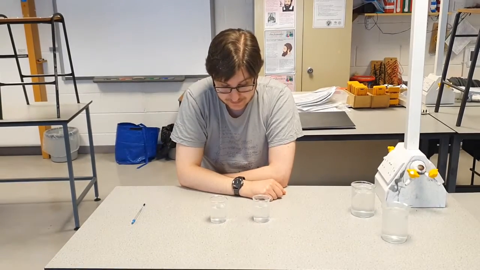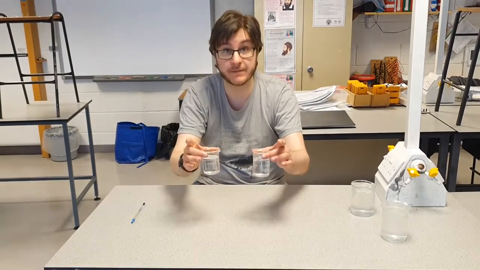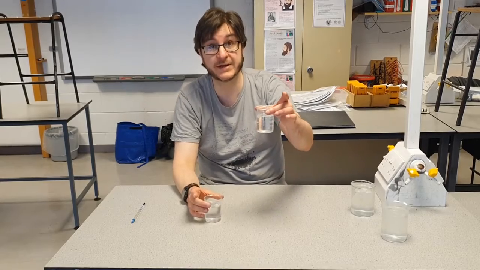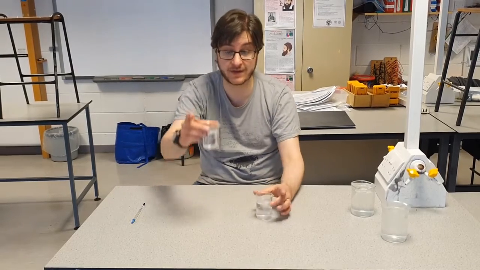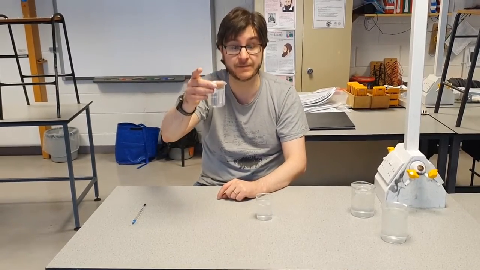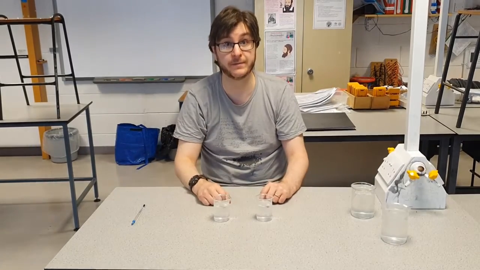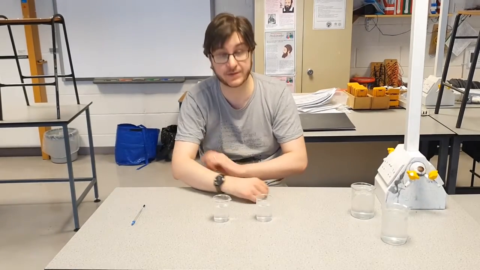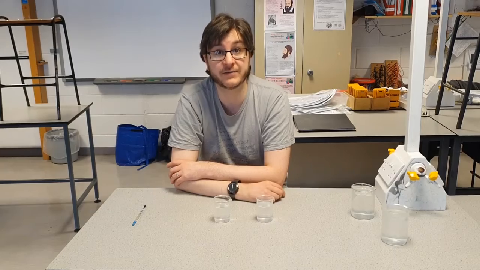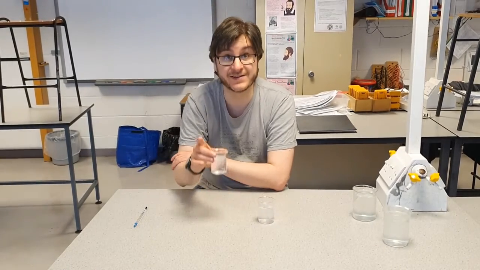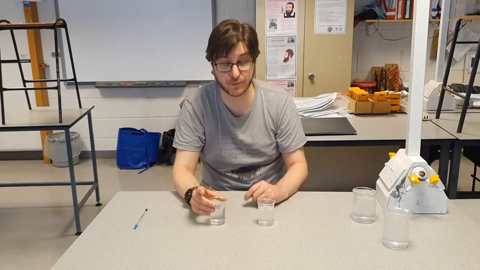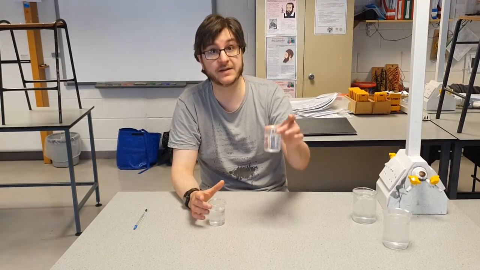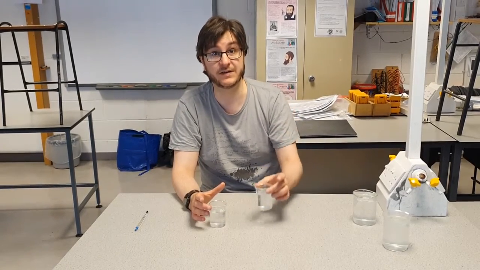Now, let's assume that I've got two beakers here, and this one is at room temperature, 20 degrees, and this one is up at 50 degrees Celsius. They've got the same amount of water in them. If I put the thermometer into each one of them, they would tell me a different temperature. But this one, that's at 50 degrees Celsius, has more thermal energy than this one that's at 20 degrees Celsius.